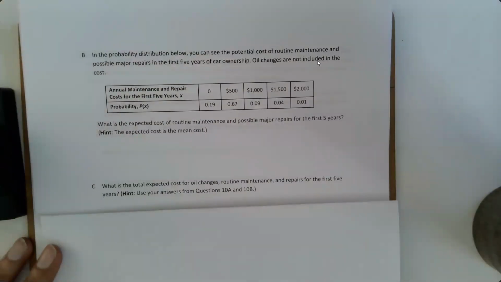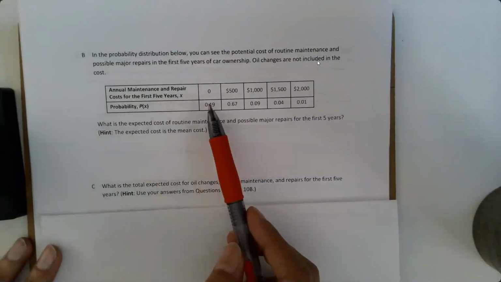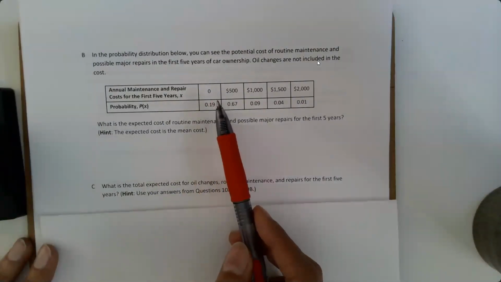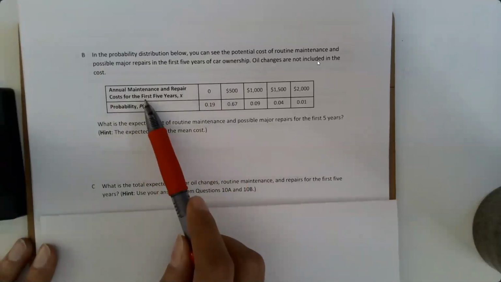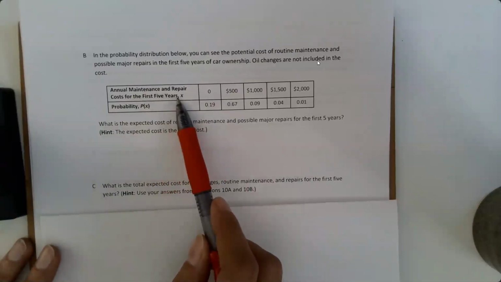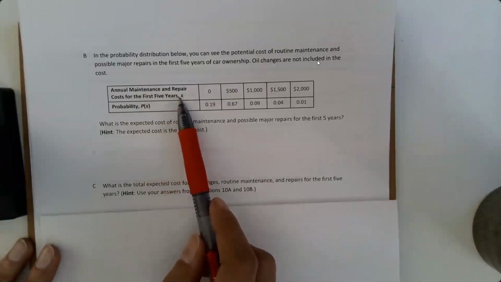Well, as a statistician, you need to ask, okay, what is the probability distribution for annual maintenance and repair costs for the first 5 years of the car? Then do the calculation.